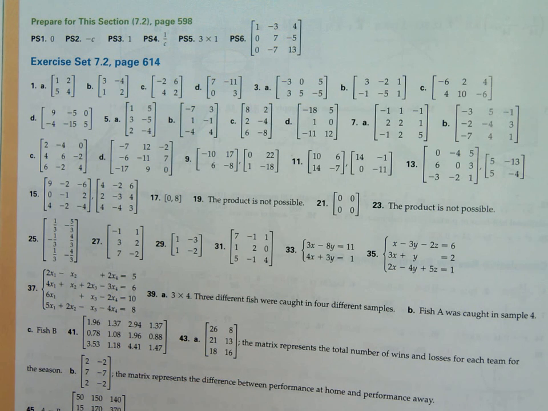Okay. Any questions? It was really just putting it in your calculator, and if you got it wrong, you probably just pushed the wrong button in your calculator. I mean, that's really what it boils down to.